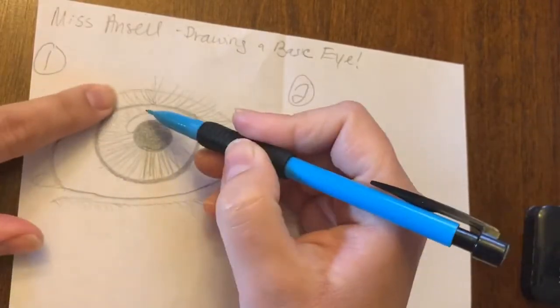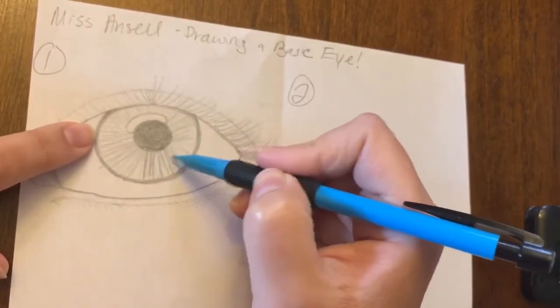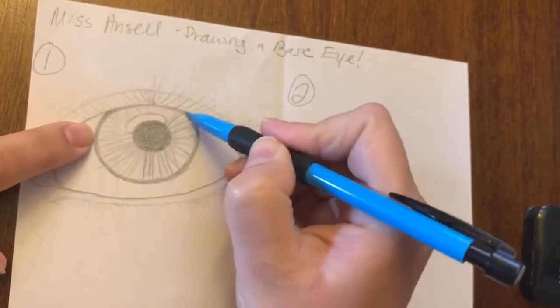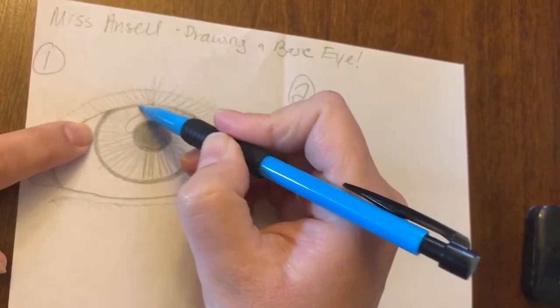Once you have one layer of your lines, you can add another layer that are a little darker. So pressing a little bit harder.